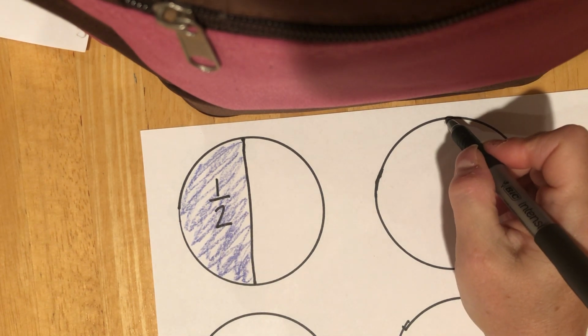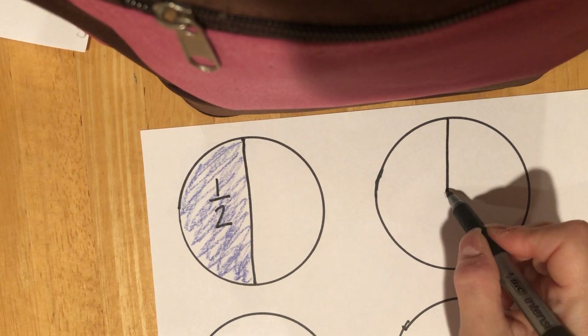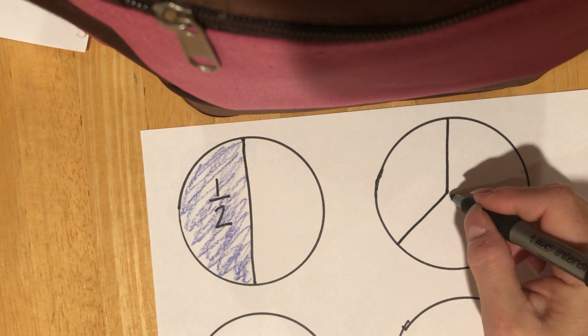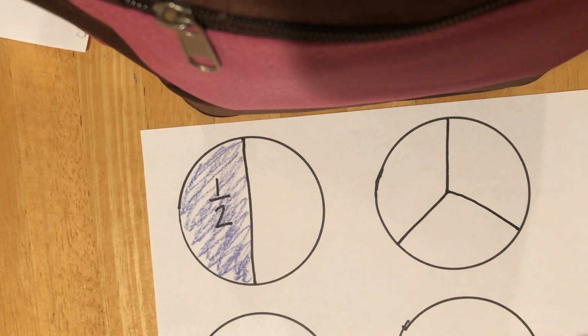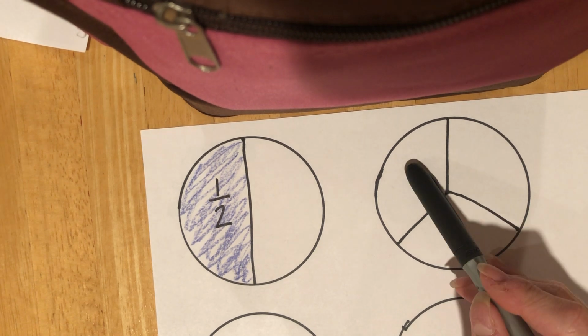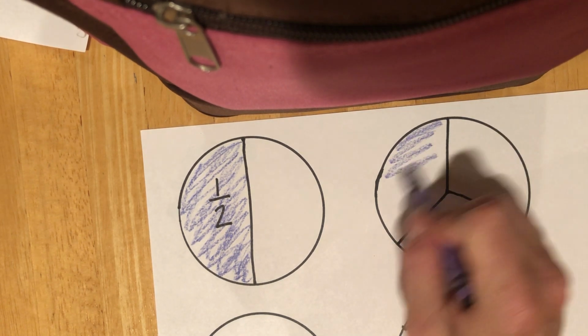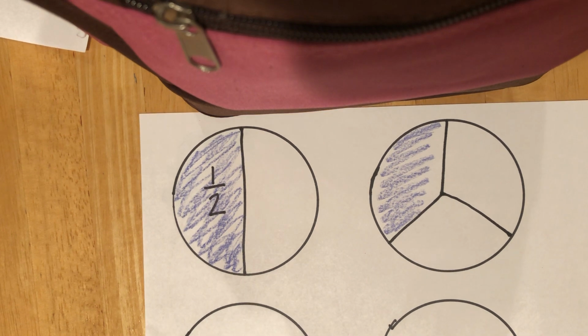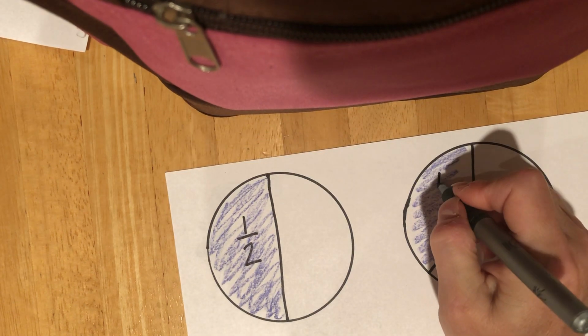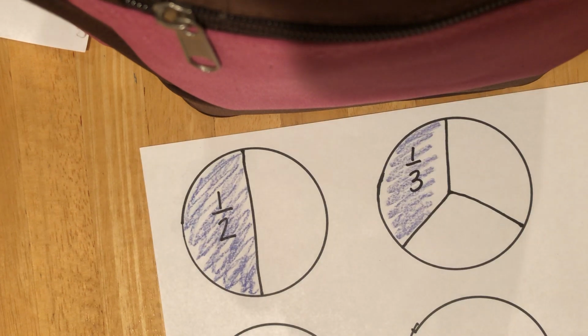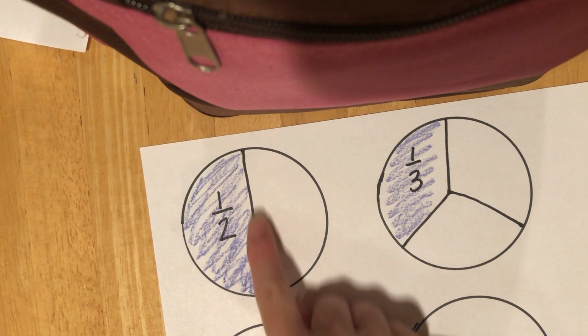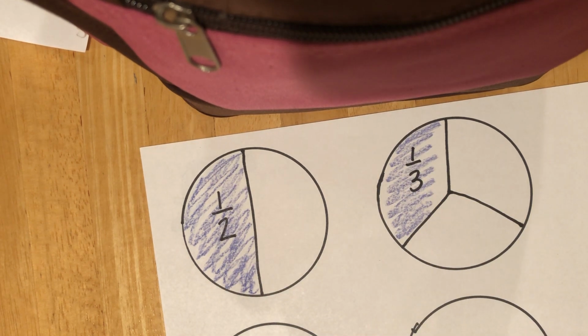Now, I want to show you how I can partition a circle into thirds. How many equal pieces do I have here? I have 1/3, 2/3, 3/3. And if I color in one piece, I have 1/3. And we remember from our rectangle that our 1/2 has a bigger share than 1/3.